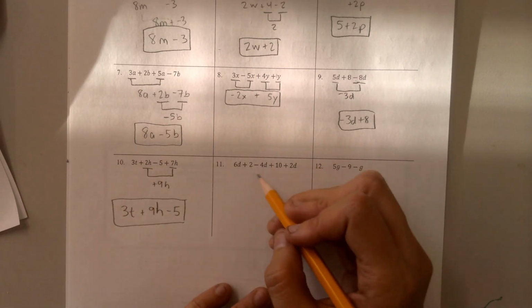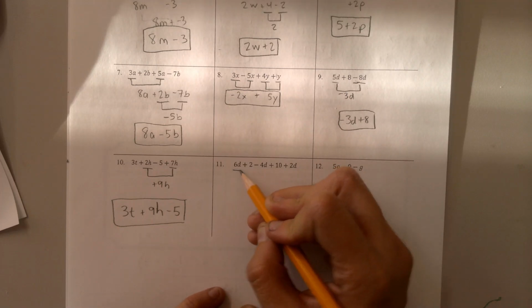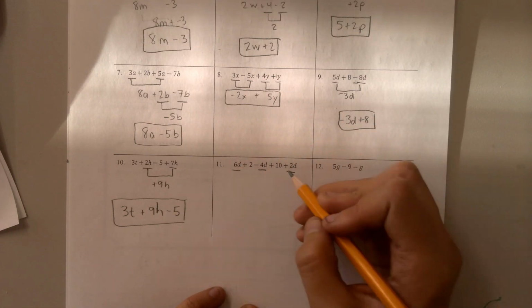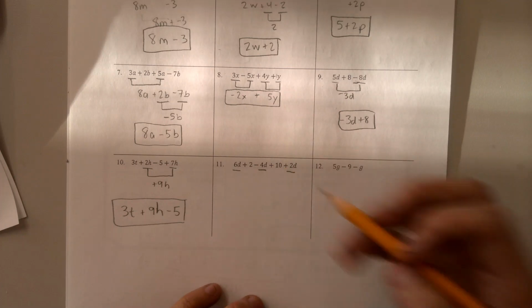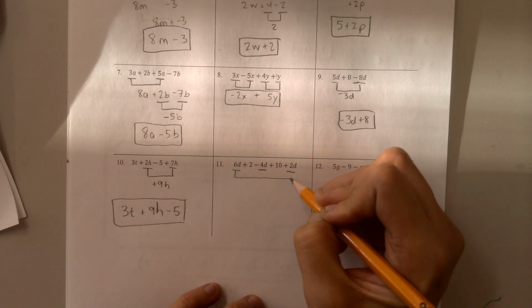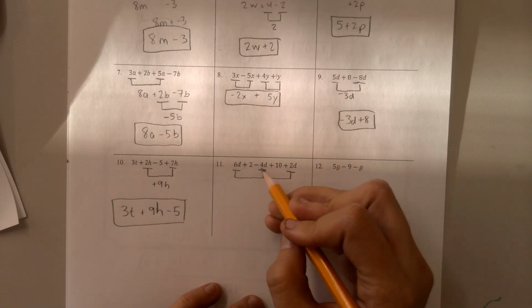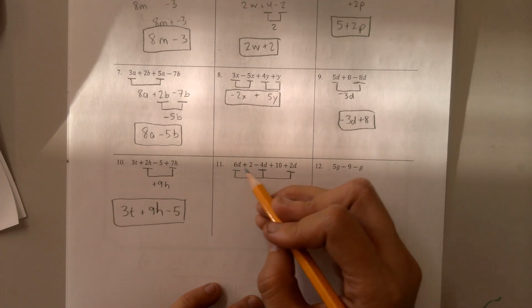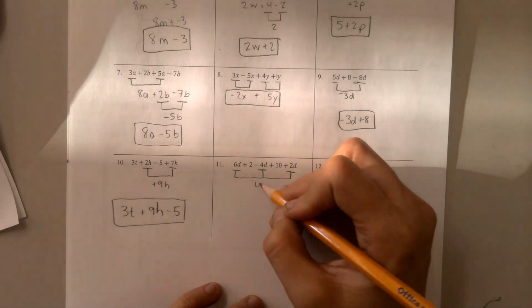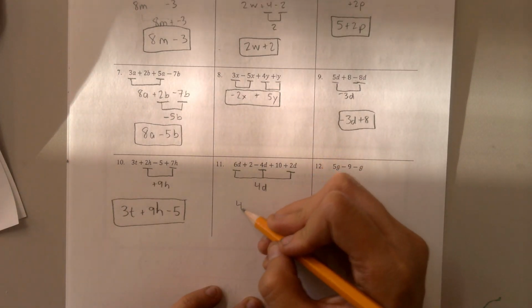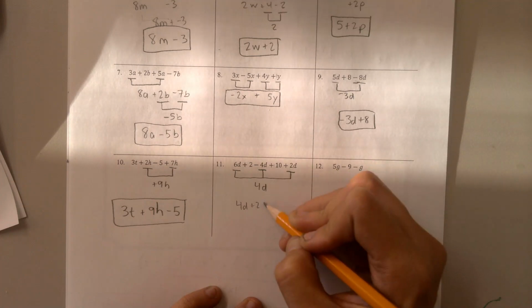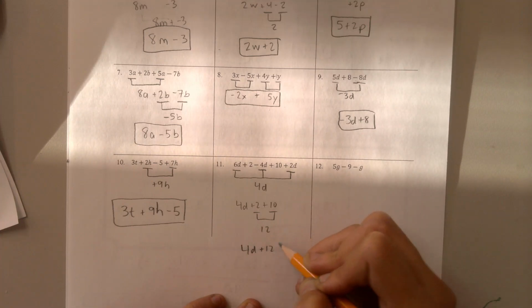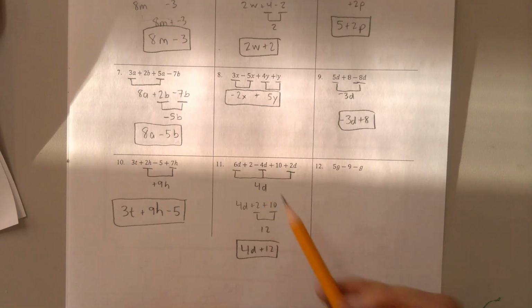Alright, here we have these 3 can all be combined. So you could do it all at once, or you could do 2 at a time. So let's do all at once, and then we'll do it the other way. So we have 6d minus 4d plus 2d. So 6d minus 4d is 2d plus 2d is 4d. So we have 4d plus 2 plus 10. And then we can combine these two to 12. So we have 4d plus 12.